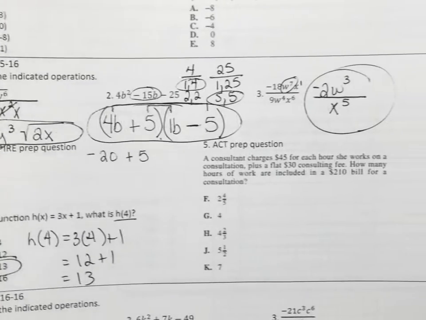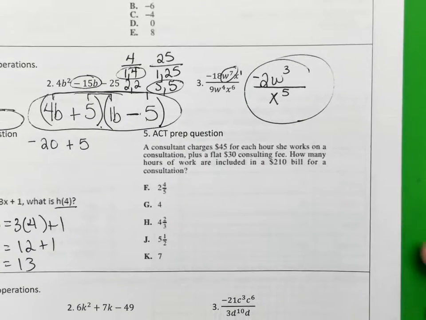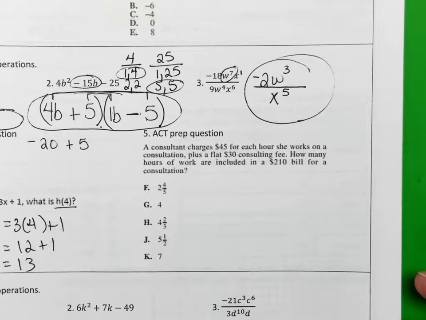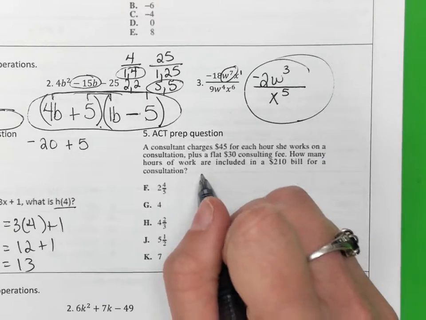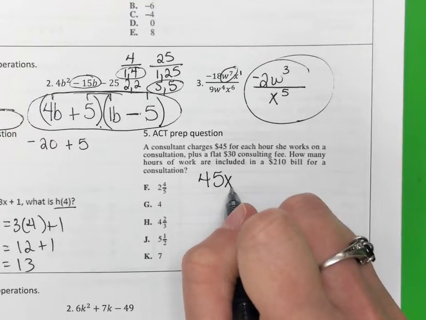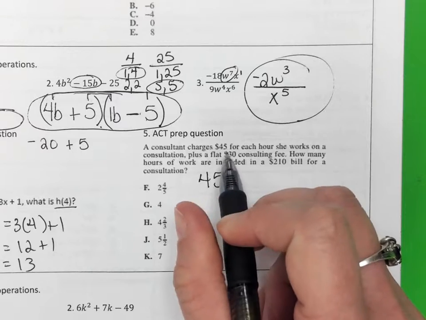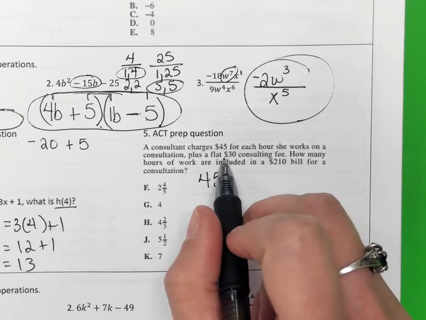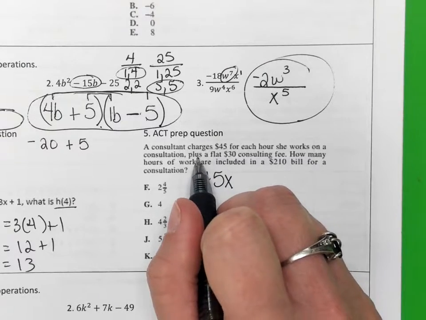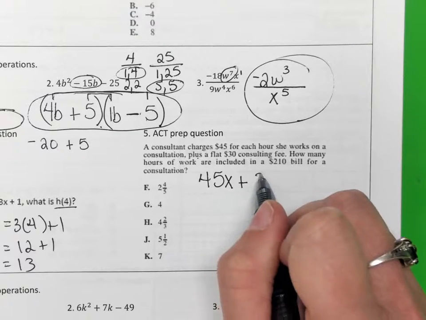Alright, what about number 5? What you got? Let's see. So if you're going to charge $45 per hour, is that 45 going to change versus how many hours you work, or is it always going to be 45? It depends on how many hours you get, right? If it changes, guys, that's why we use letters. That's why we use an X. So it's 45X. Then it literally tells you what to do next. What does it say? Plus 30.